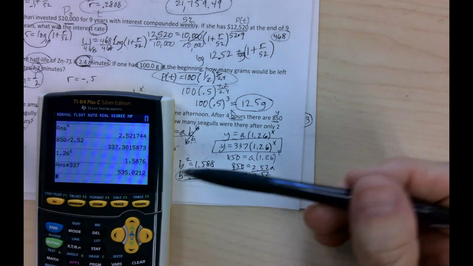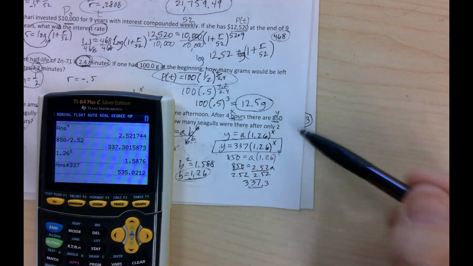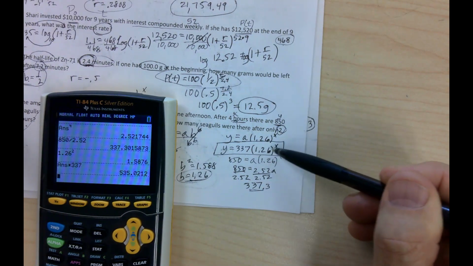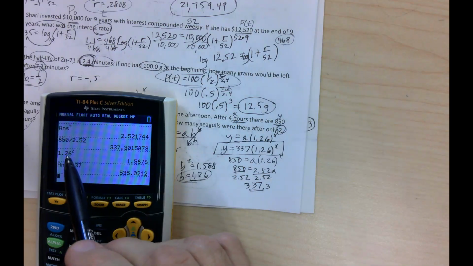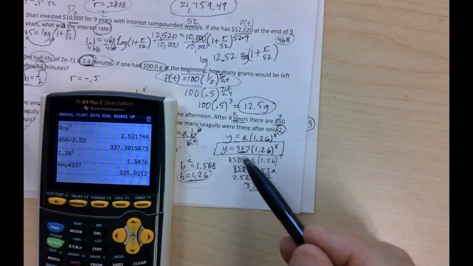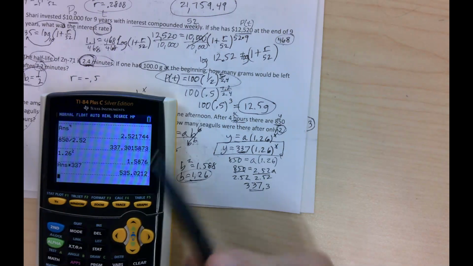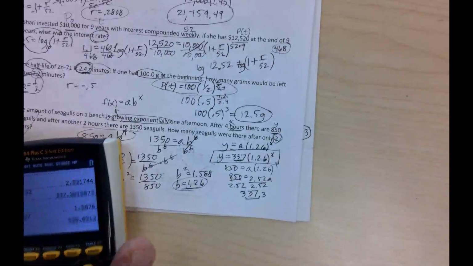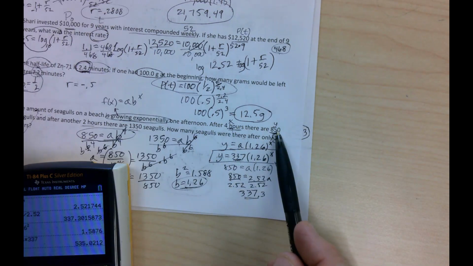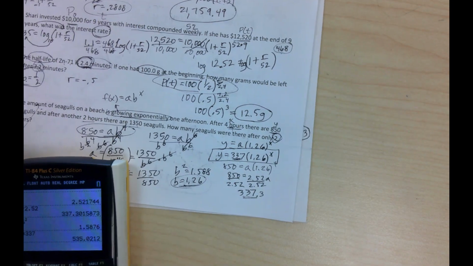Okay, so what I've done is I've taken this 1.26, there's my time, 2 hours, and I put it in here, so 1.26 to the second power is right there. Then I multiply that answer by 337, and then that's how many birds there were after 2 hours, and it kind of makes sense because after 4 hours there's 850, so after 2 hours there should be quite a bit less, and there is.